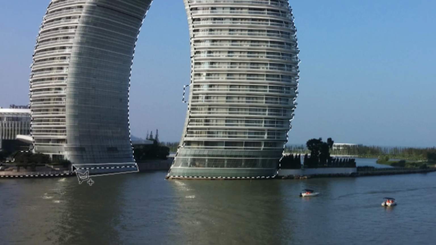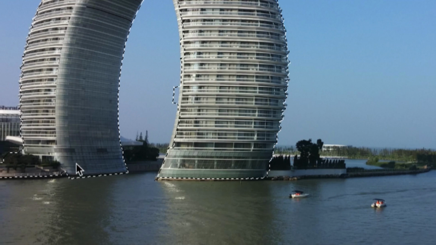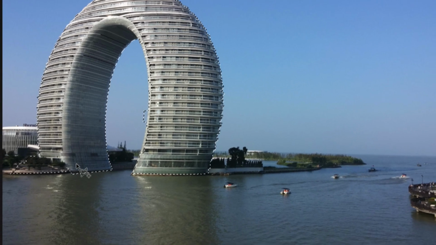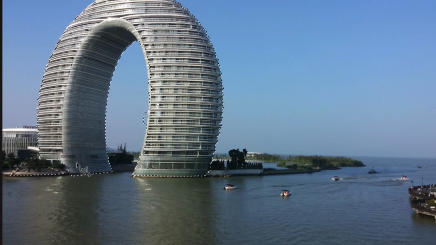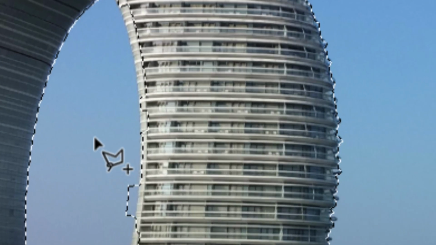And double click. Now I've included that. Oops. See, now I've included that area. Or else. Now this part right here, I need to remove. I've got a whole bunch of places here that I've got to add.